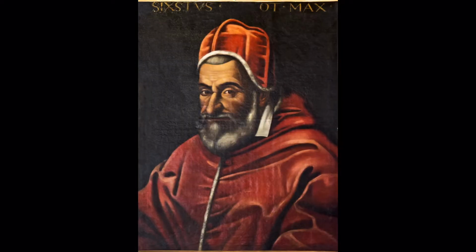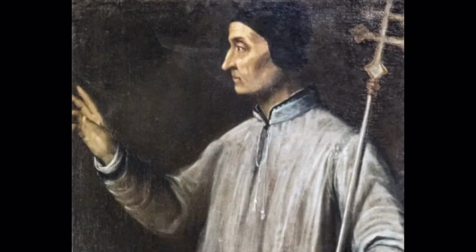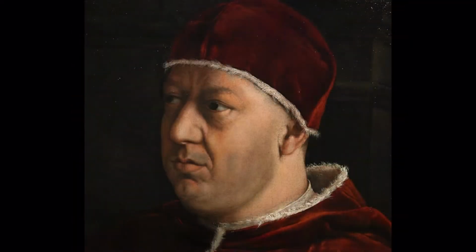The office of the devil's advocate was formally established in 1587 by Pope Sixtus V. Although the first recorded mention of such an officer dates back to the canonization of Saint Laurus Justinian under Pope Leo X in the early 16th century.